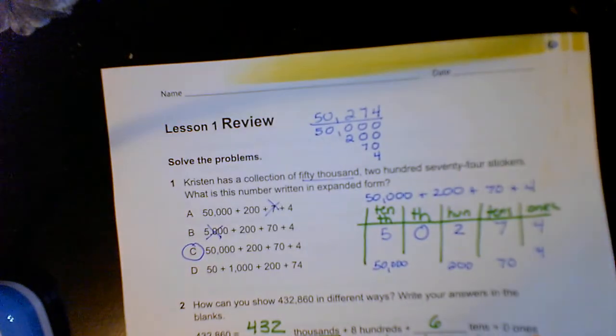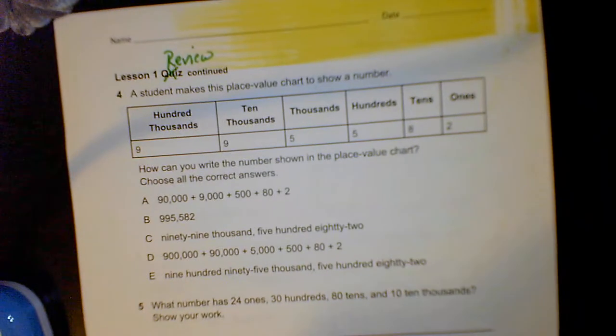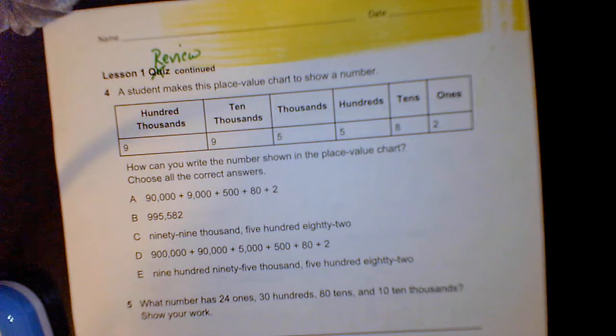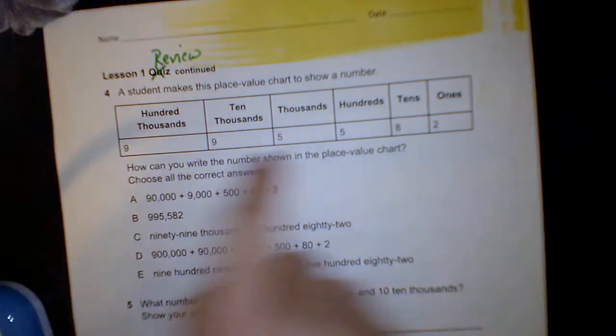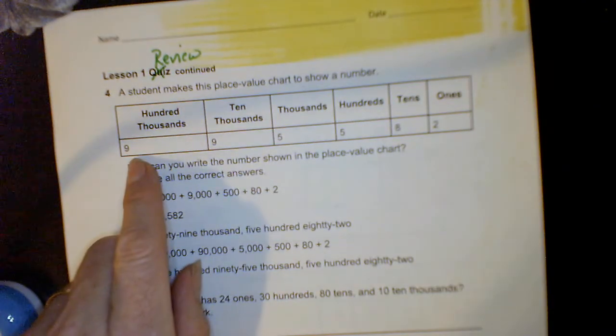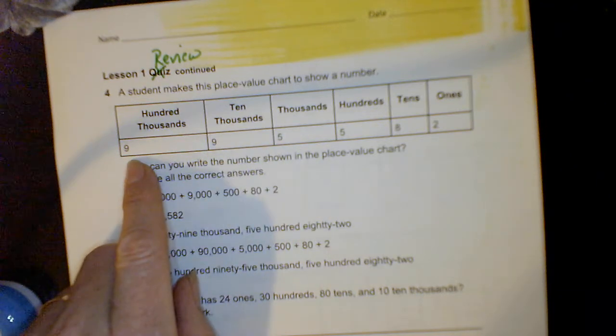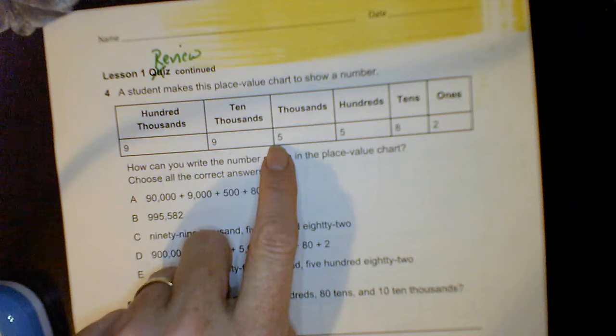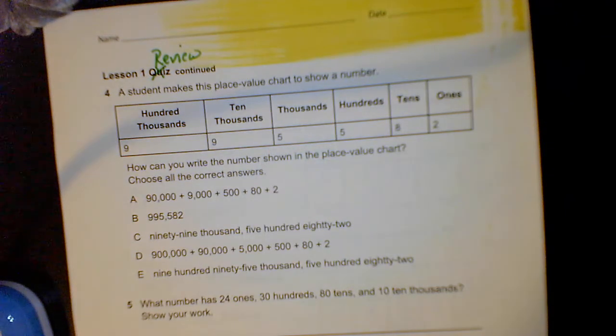Let's take a look at page 2. Try to be very gentle with this. Okay, so let's take a look at this page. It says a student makes the place value chart to show a number. So here I see my number. Very nice. So I have, let's read it, 900,095. Oh my goodness, I am so reading that wrong.